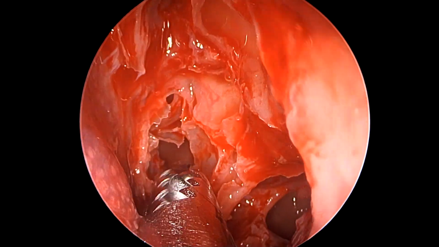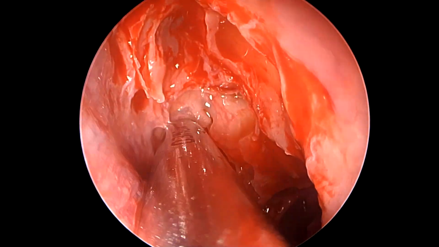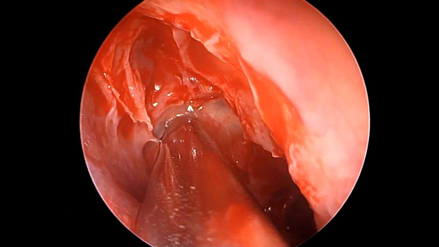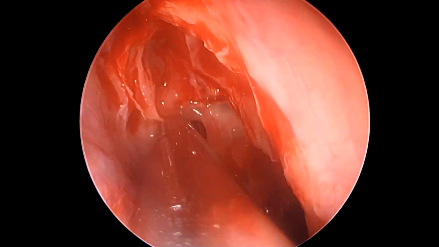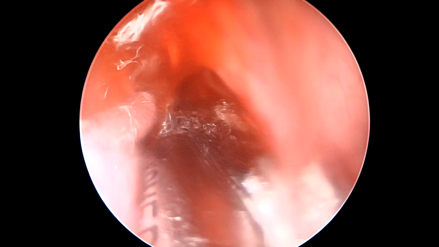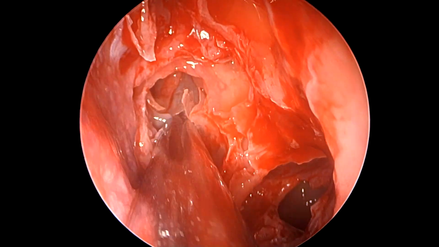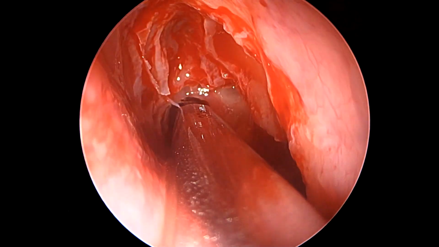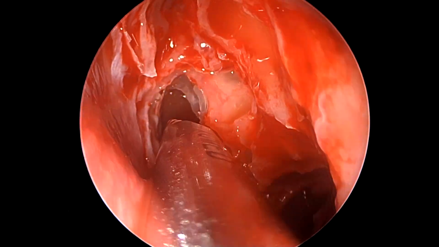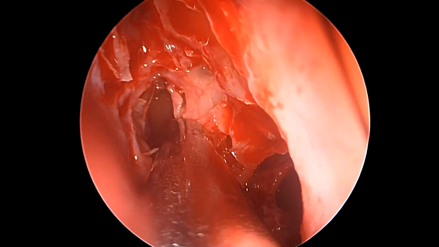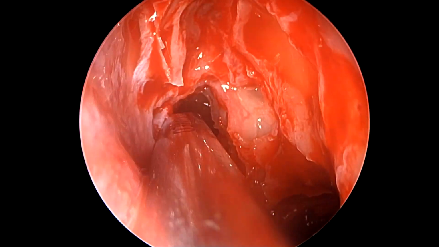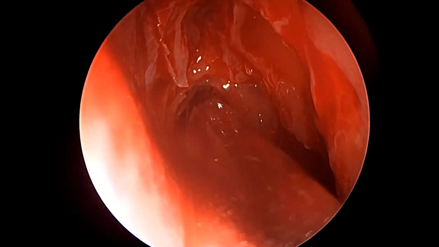Plenty of irrigation at the same time keeps our vision good and reduces the surgical time and the surgical frustration of repeatedly removing the endoscope every now and then to be able to see better. So here we have punctured the basal lamella, we are into the posterior ethmoid cavity. Soon we shall again be encountering the superior turbinate and hence the sphenoid sinus.